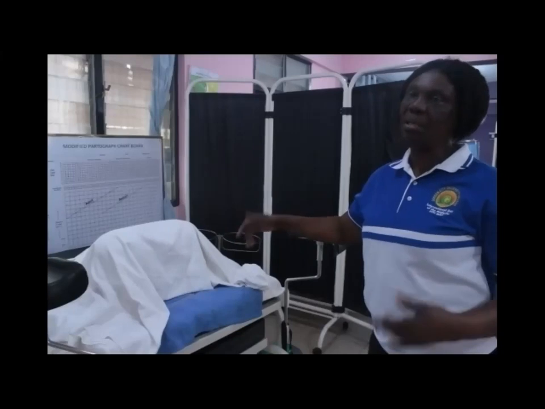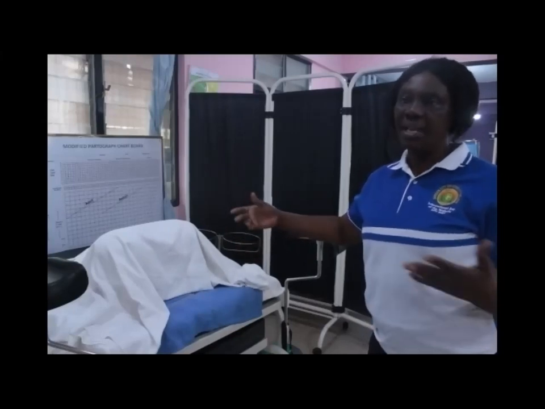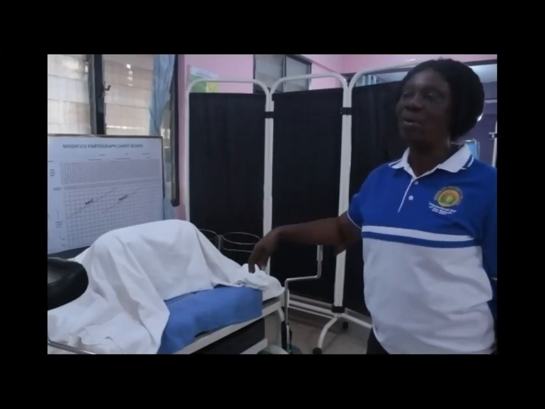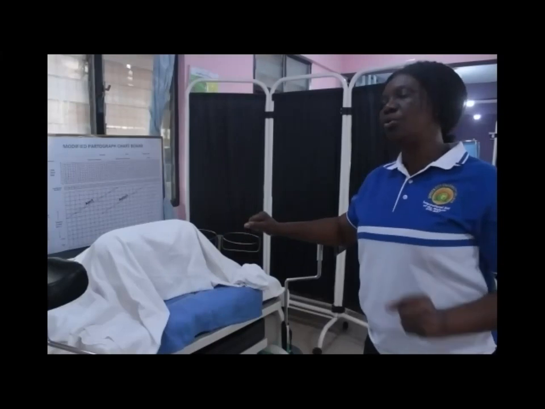All this will inform us of what kind of thing we are dealing with before you even enter the vagina itself to do the examination.